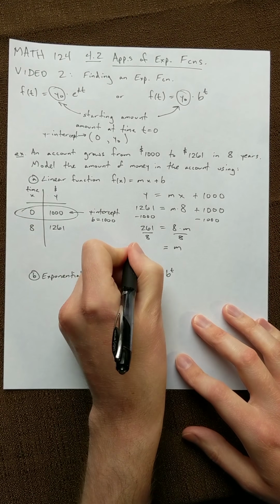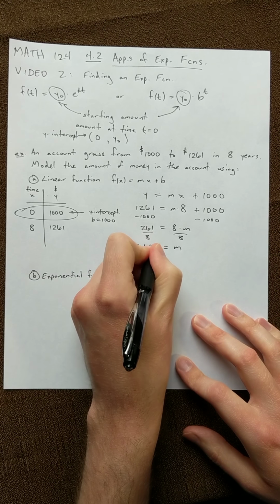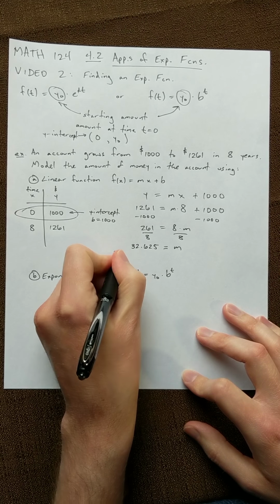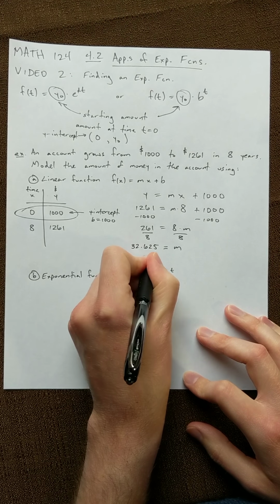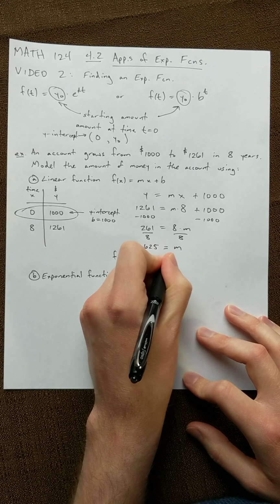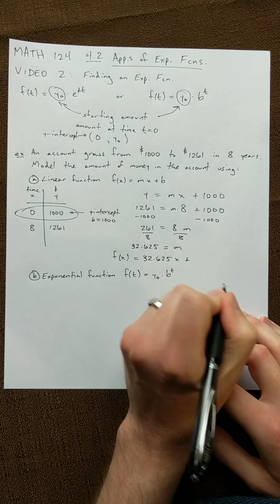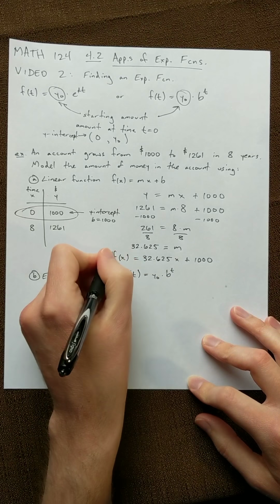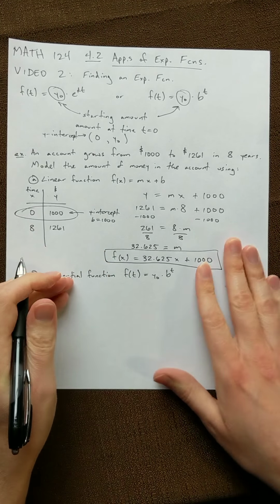I get 32.625. And so now that we know m, we plug it back in and we say f of x is equal to 32.625 times x plus b, which was 1,000. So that's our linear equation.